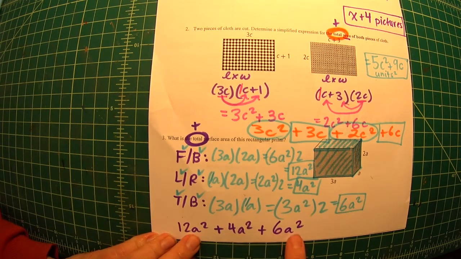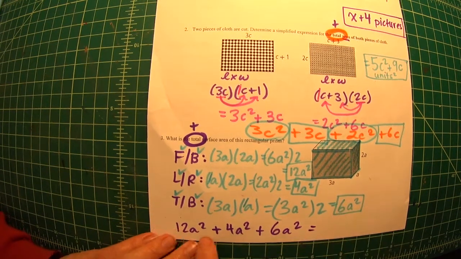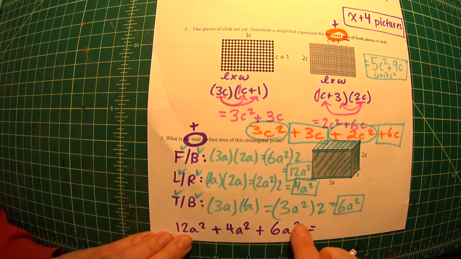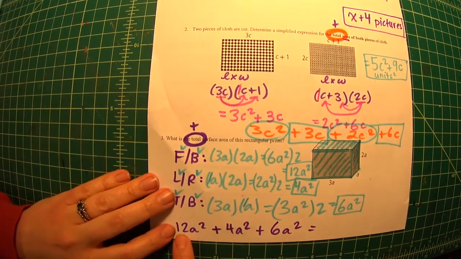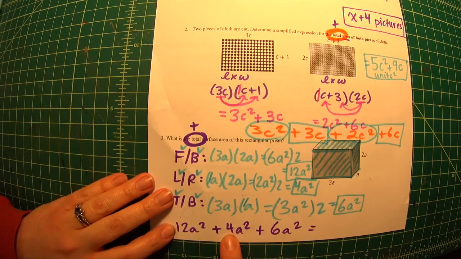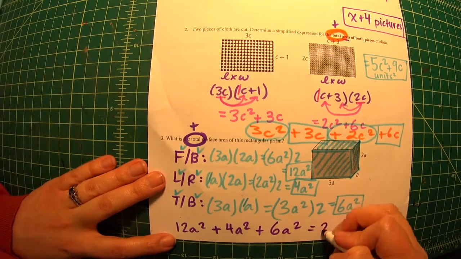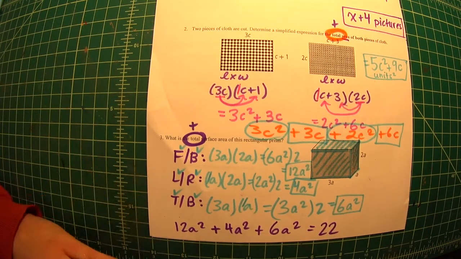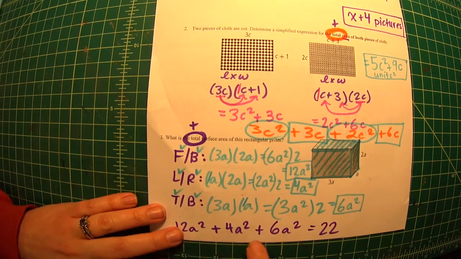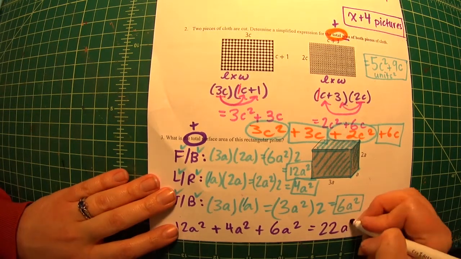But look at this, these are all like terms. That's convenient. They're all a squareds, so they can all be added together. 12 plus 4, 16. 16 plus 6, 22. And when we're adding, we don't mess around with the variables. They're still all a squareds.